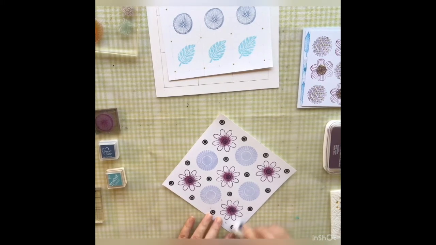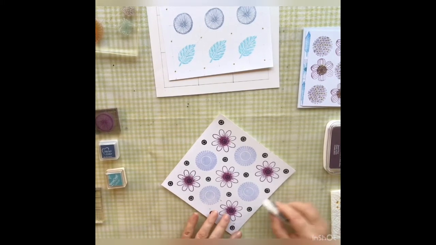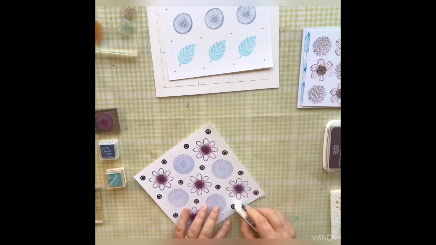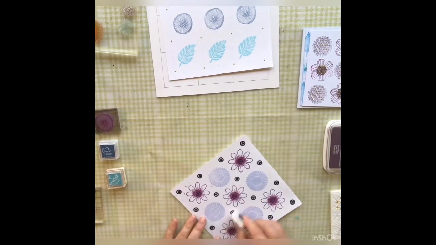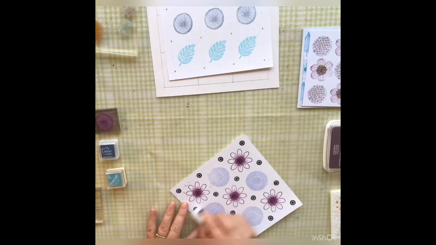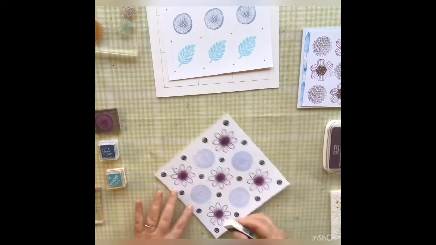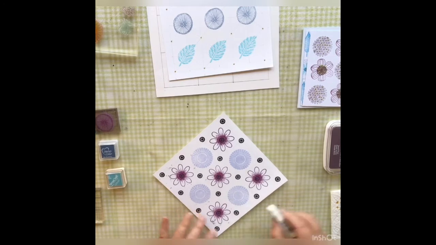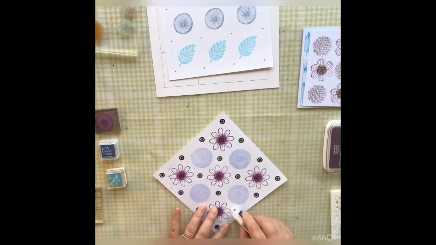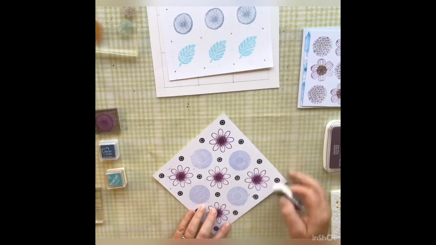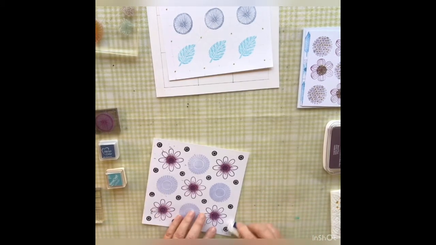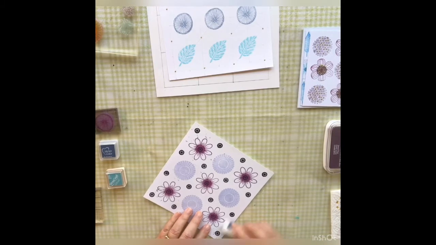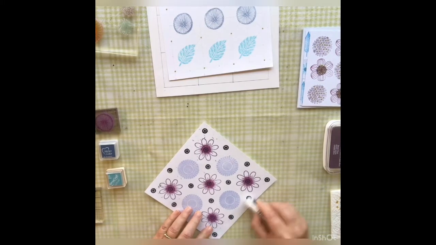See, that's no problem at all. They were nice and light. It's not smudging the ink. And by the time we've rubbed it all out, you wouldn't even know there'd been any pencil lines there.